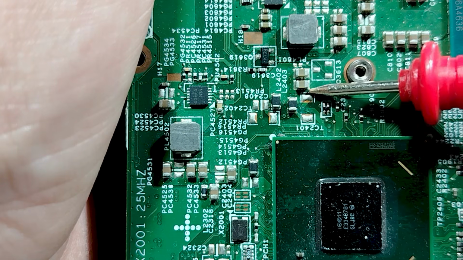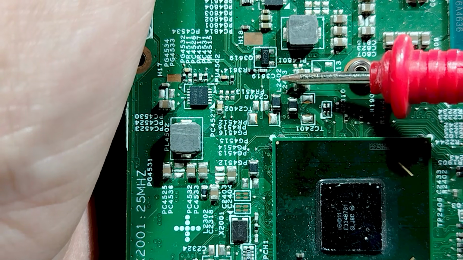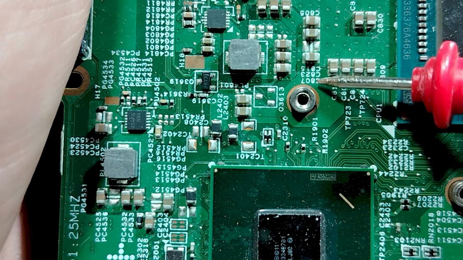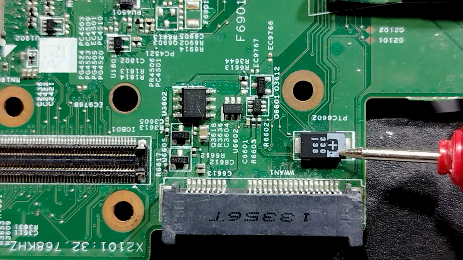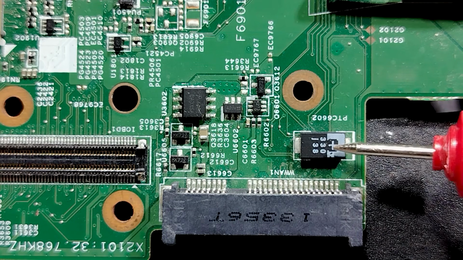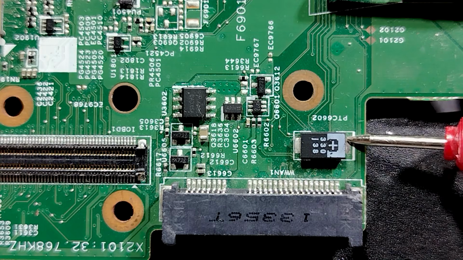Those are ceramic capacitors, and this is coils. L for coil and C for capacitors. This is a polarized tantalum capacitor. Plus here means this is the positive side.